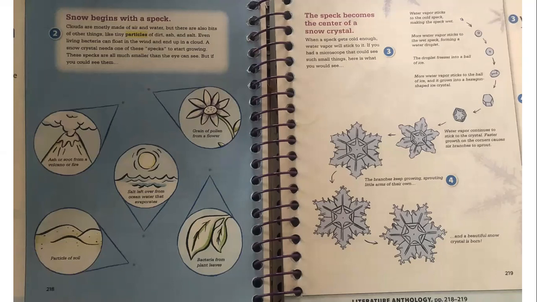Then water vapor continues to stick to the crystal. Faster growth on the corners causes 6 branches to sprout. The branches keep growing, sprouting little arms of their own. Do you see it in the next photo? And a beautiful snow crystal is born.